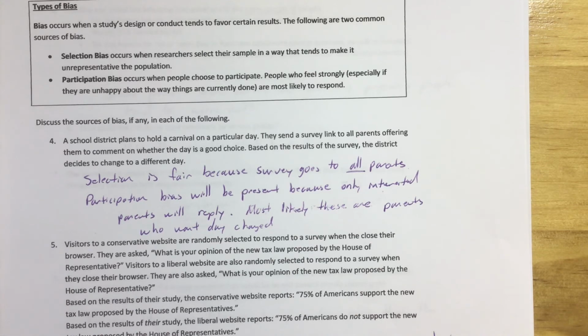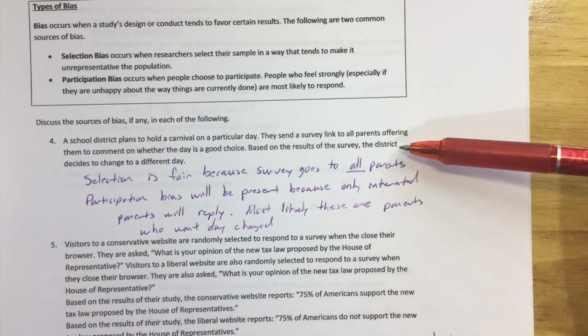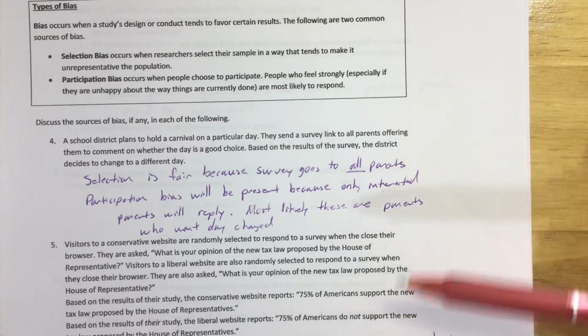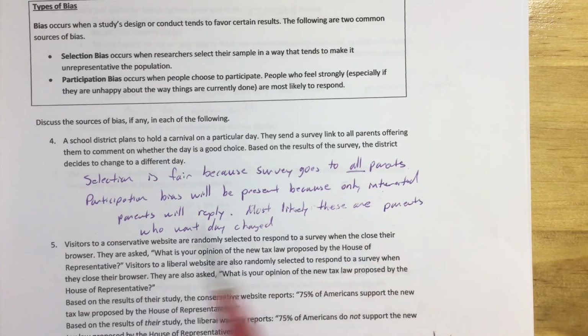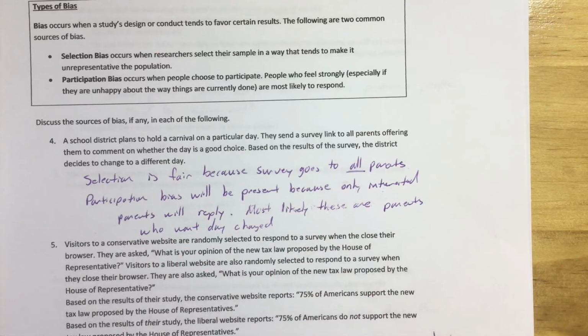The ones who want the day to be that day, they may do the survey. I know I said that they'll probably do it, but they may do it, but they also might not because it's already set for the day that they like. So they might not be worried about wanting to change it. And ultimately, we probably had participation bias on the part of the parents who want the day change, and that's why the response turned out that the day had changed.